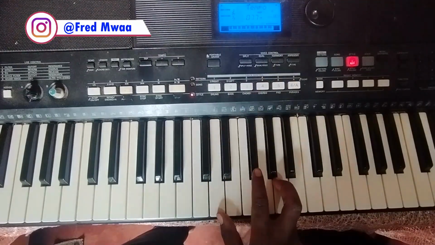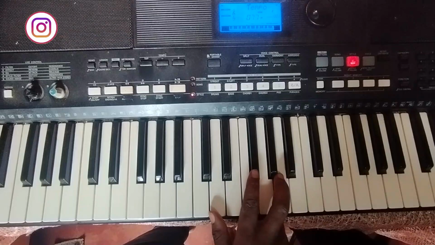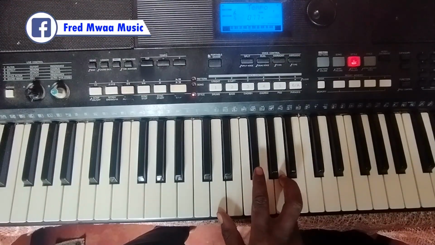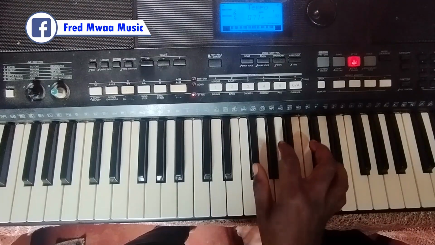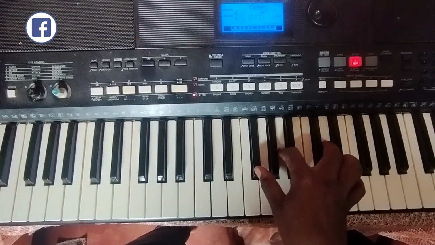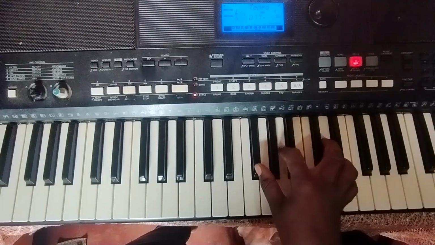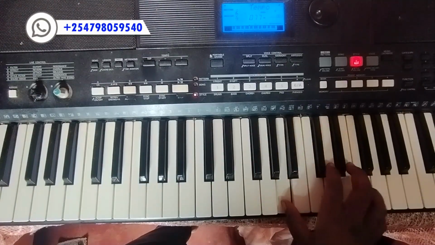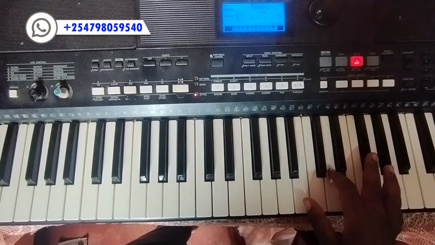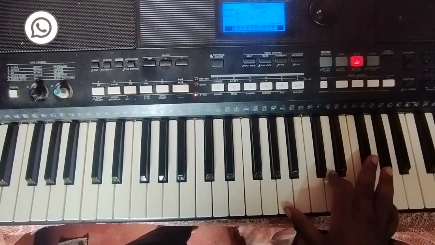The first inversion unachukua the root note unaipeleka ile pande ingine kama kawa. So inakuja third, fifth, root inamalizia. Alafu ingine unaanza na number 5, unaenda root note, alafu unamalizia na number 3. So second inversion.